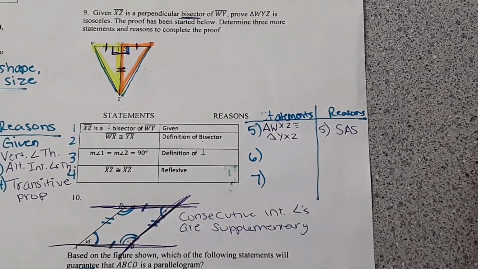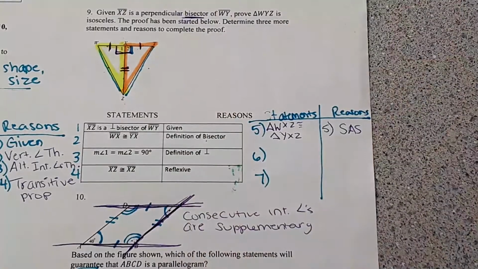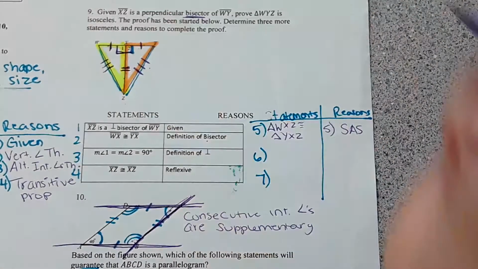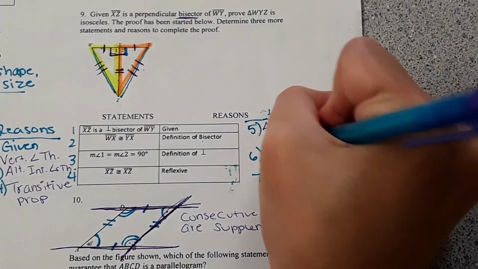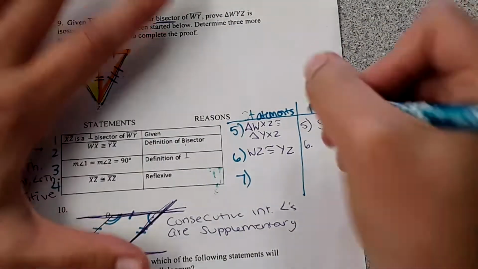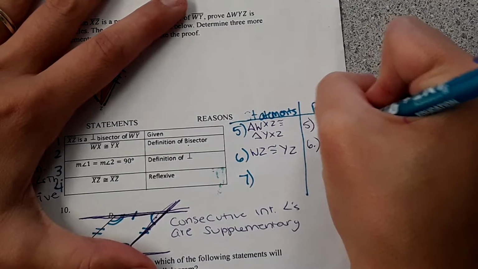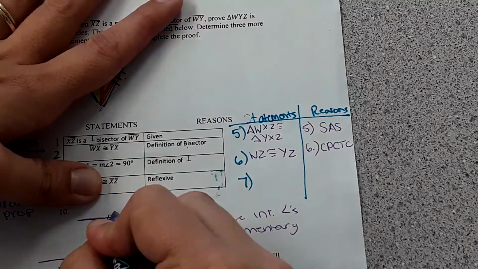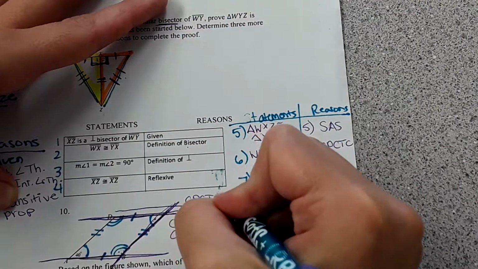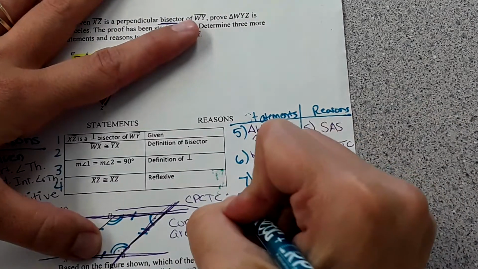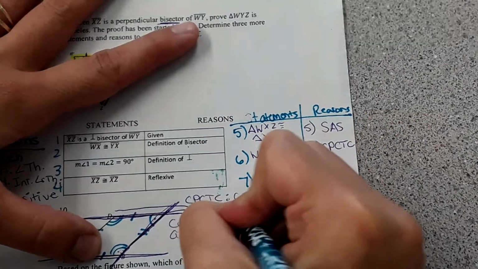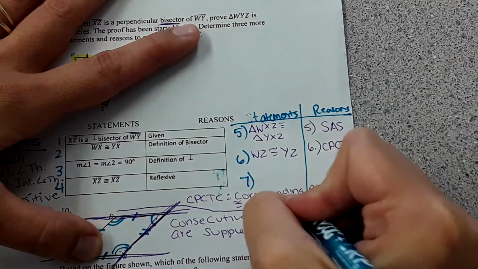Now what? Well, if you have two congruent triangles, then all their parts are congruent. So that means that this side would be the same length as this side. So now we can say that WZ is congruent to YZ because corresponding parts are congruent. And the acronym for this is CPCTC. And just kind of making ourselves a note. CPCTC, remember this is used as a study guide, so write down CPCTC stands for corresponding parts of congruent triangles are congruent.